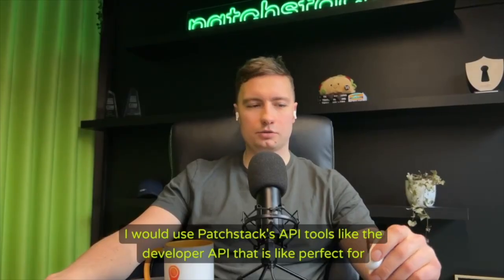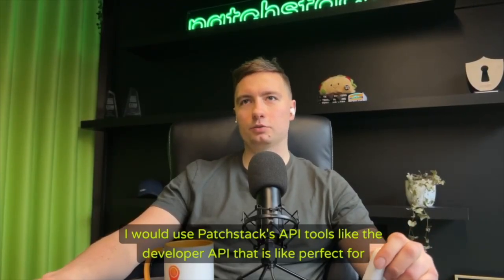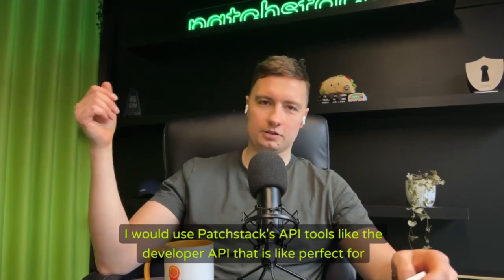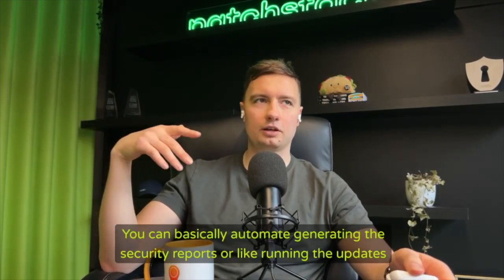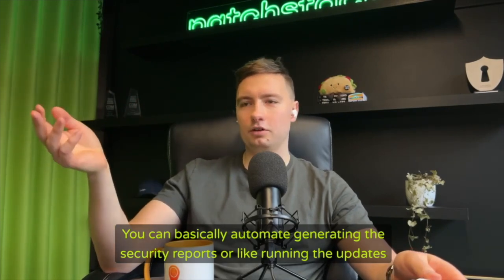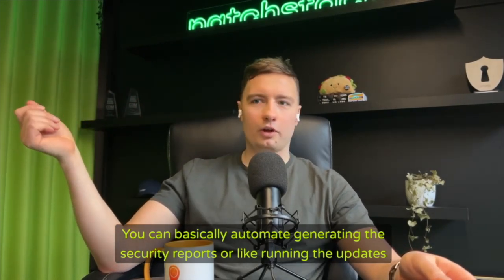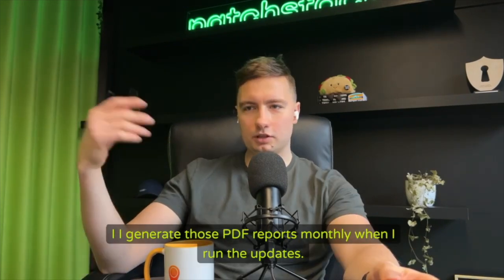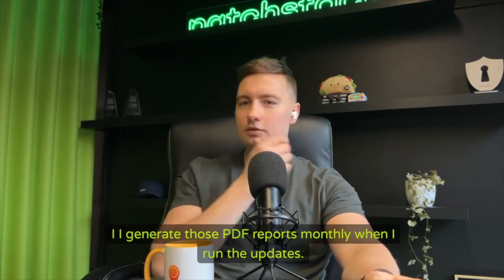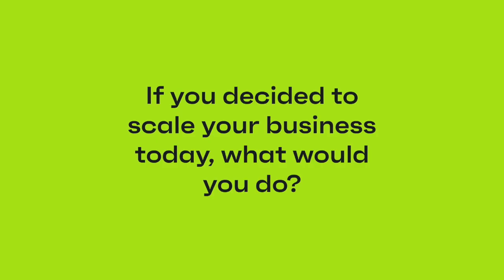I would use Patchstack's API tools, like the developer API, which is perfect for automations. You can basically automate generating the security reports, or running the updates on customers' websites and so on. I generate those PDF reports monthly when I run the updates.